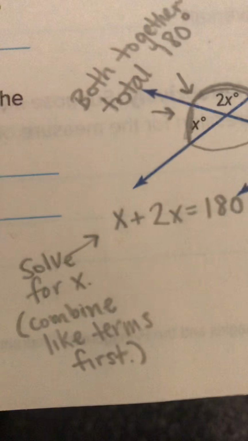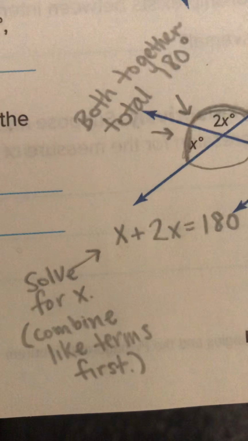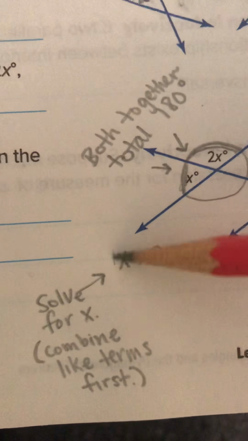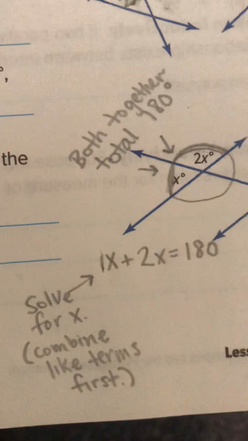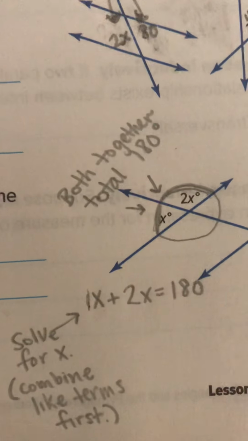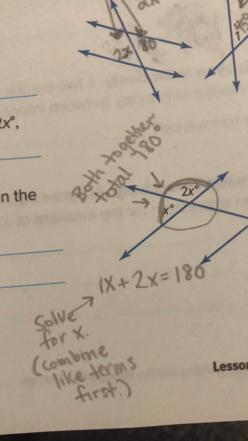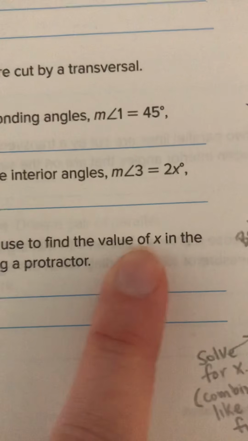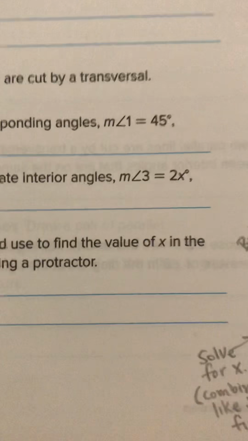So you can solve for x, and first you would have to combine the like terms. And remember, x has a coefficient of 1, so that would be 1x plus 2x. And then you could solve from there. And then back to the question, it does say find the value of x. So once you solve for x, you will be finished.